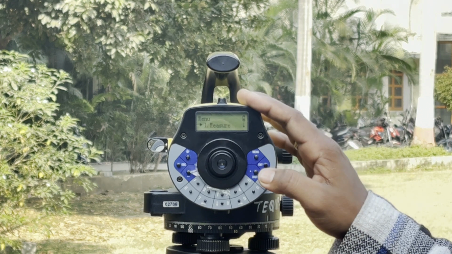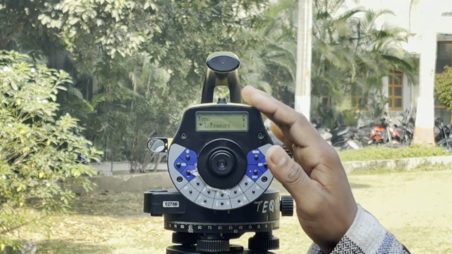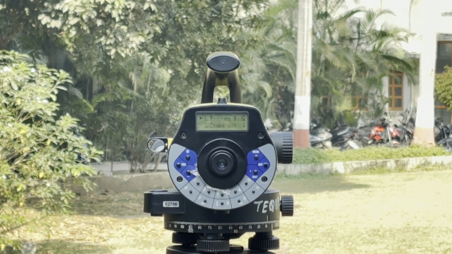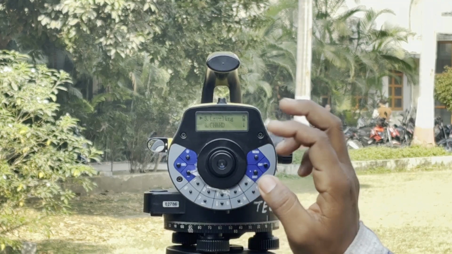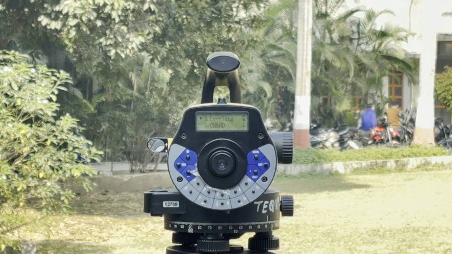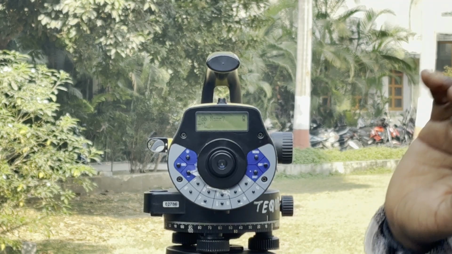Okay, now we start our survey work, in which we choose the first option, measure. Click on the enter button. Right now we are going to perform the leveling survey. If you want to perform a leveling survey, profile leveling survey, or contour survey, in which we need to observe a foresight, backsight and intermediate sight, then we choose the third option, that is leveling. Clear? So click on the leveling button and number 3, enter.